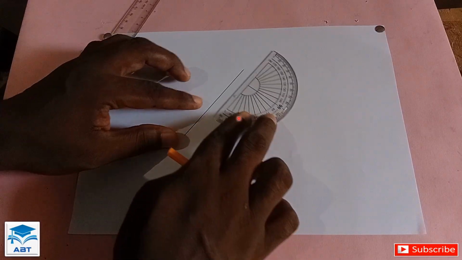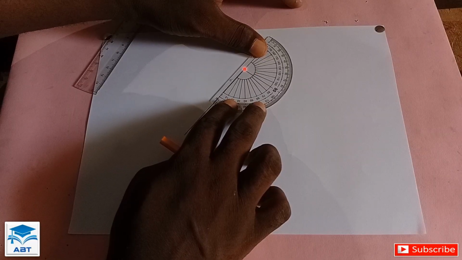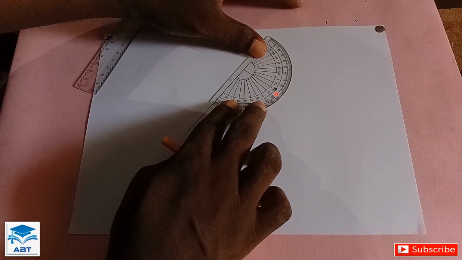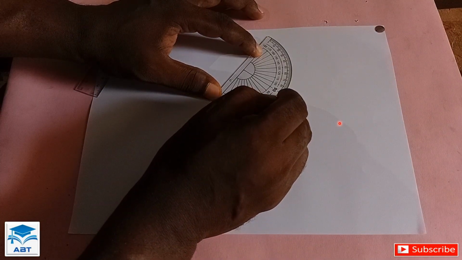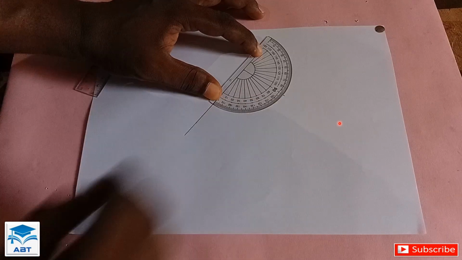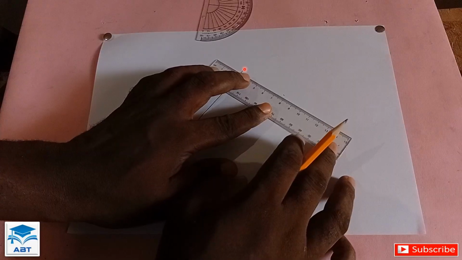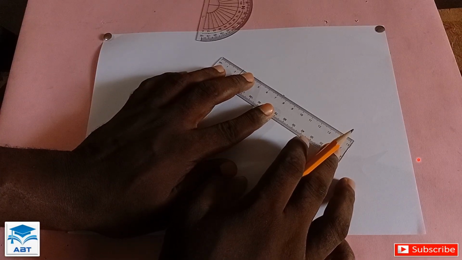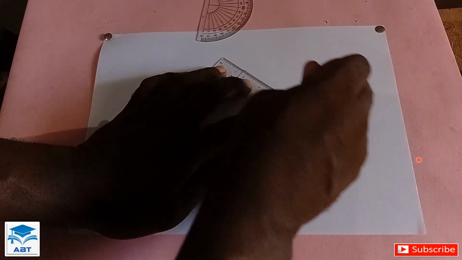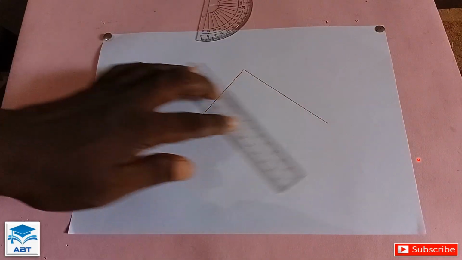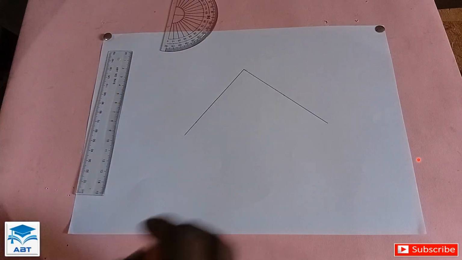So we put the baseline of the protractor on the straight line and the point of intersection here on the end of the straight line and put a point at the 90 degrees mark. Then we draw a straight line from the end of this line passing through this point. So these two straight lines are meeting at an angle of 90 degrees.